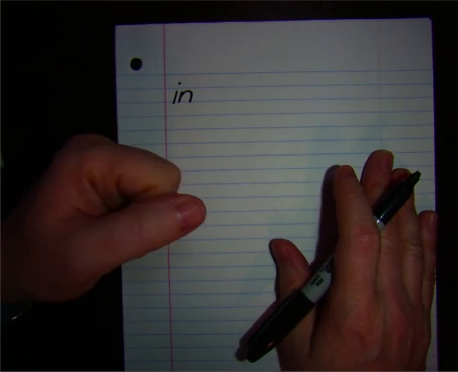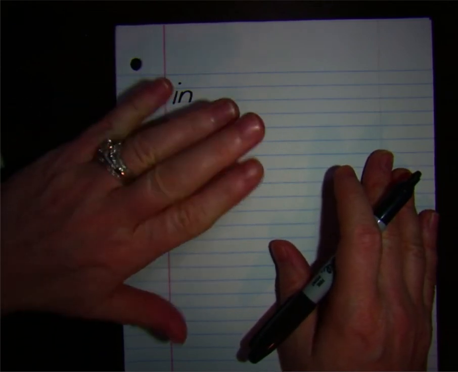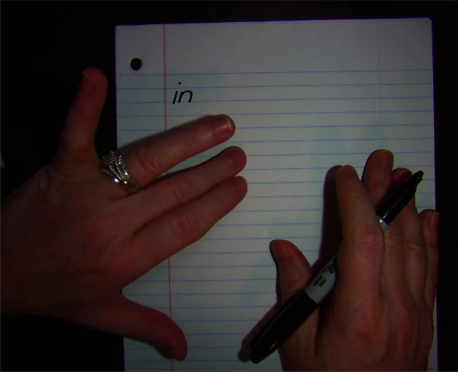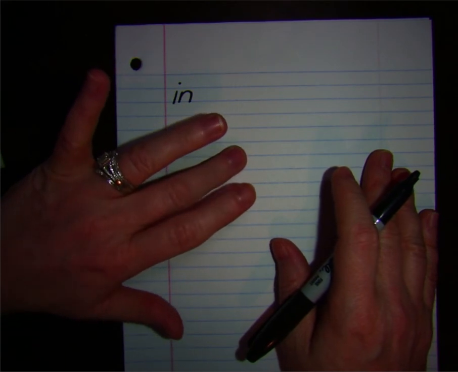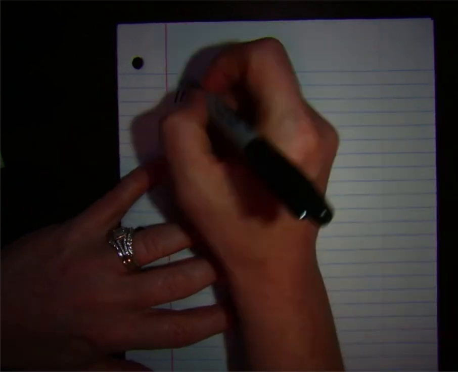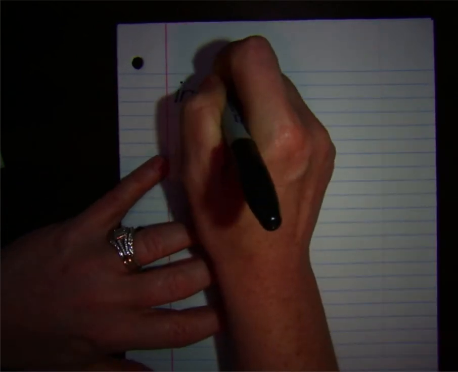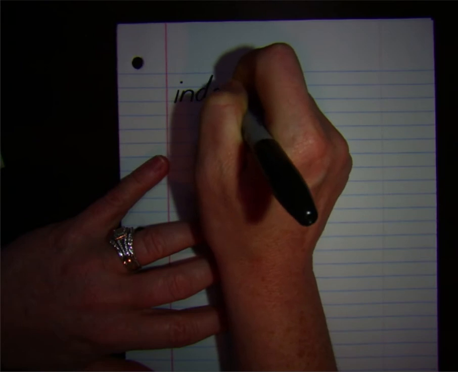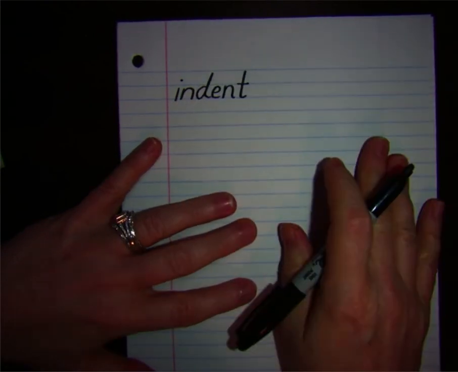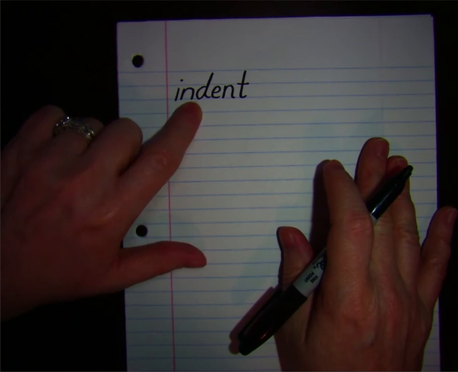Your second syllable, dent. D, e, nt. This one I kept together because it was a consonant blend. D, e, nt. Second syllable is dent. Check your word and make sure that it matches mine. We kept this prefix together.